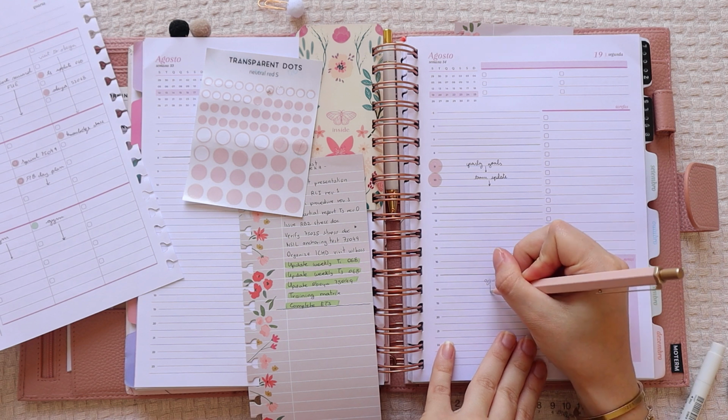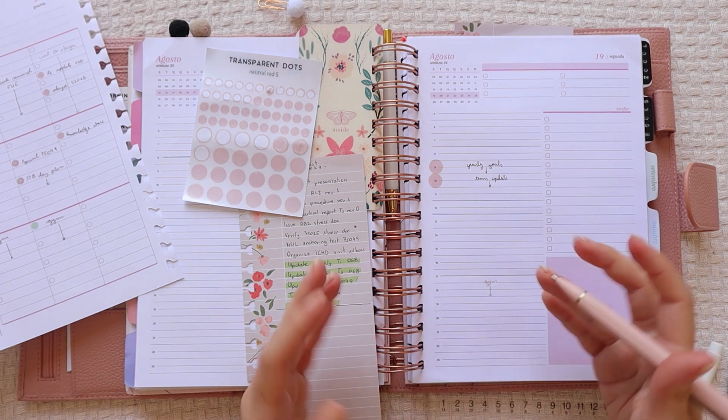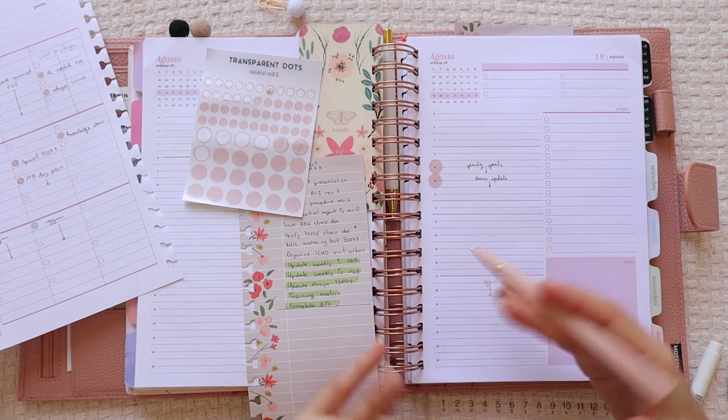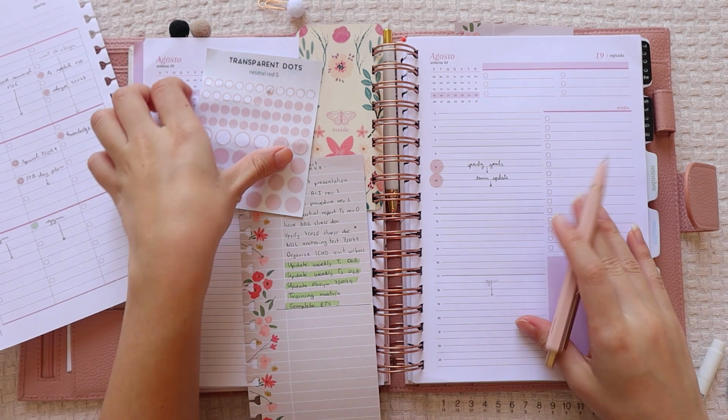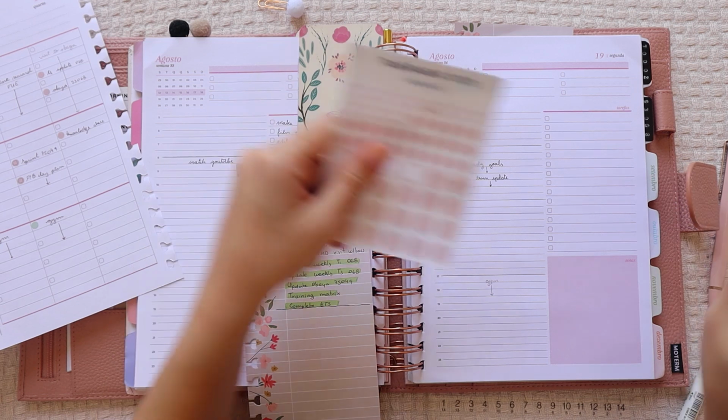And I'm using my mechanical pencil for that because my plans might change. So I just prefer to write it with the mechanical pencil. This way I'm able to change it if I need to.